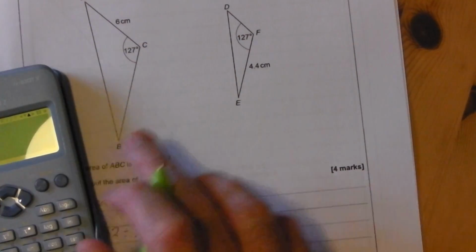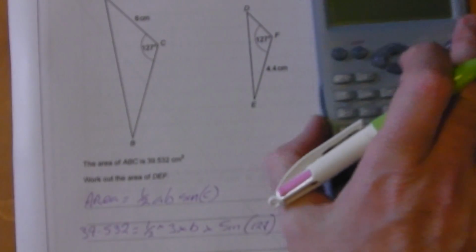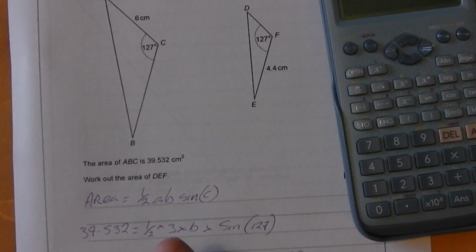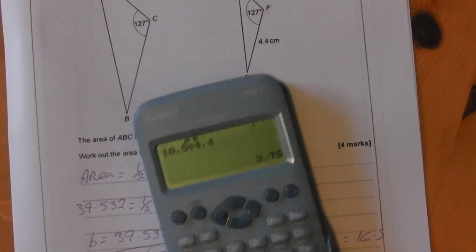So I can now work with it on the other. I've now got the scale to work with, so I've got that side as 16.5. So now I can work on my scale. I can do 16.5 divided by 4.4, which gives me 3.75.